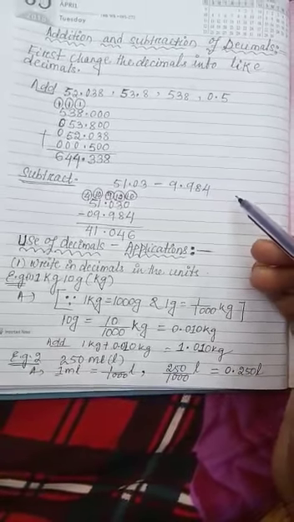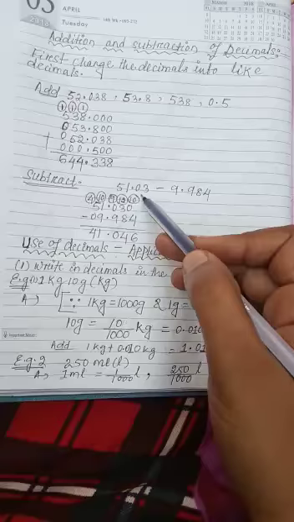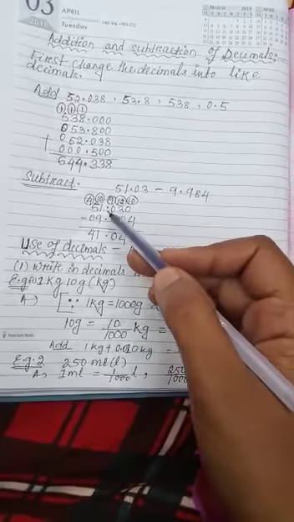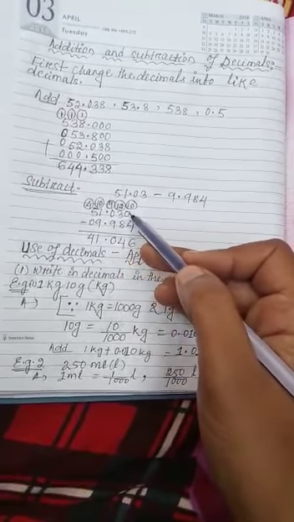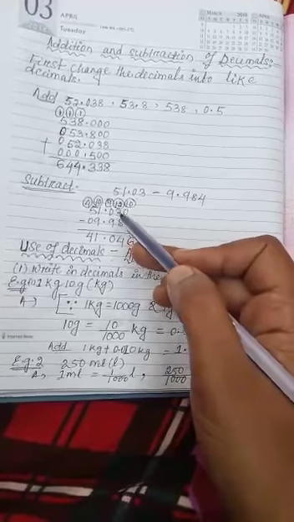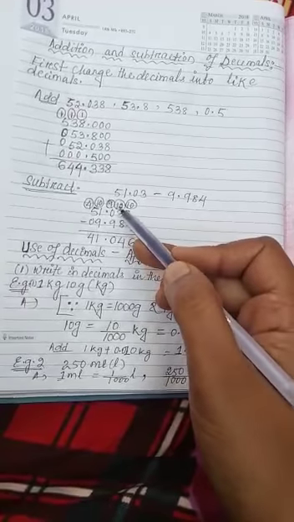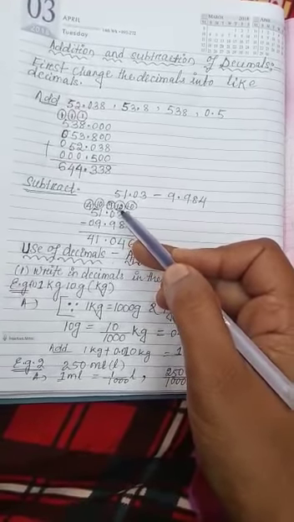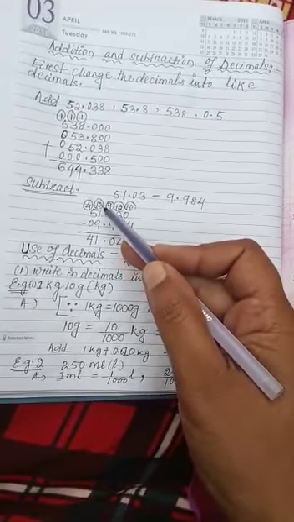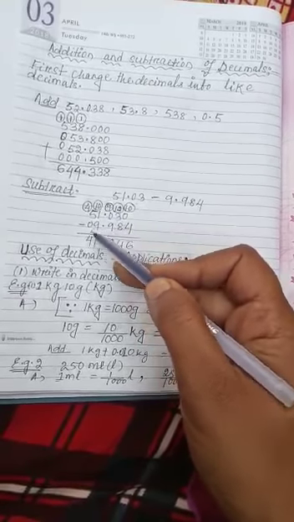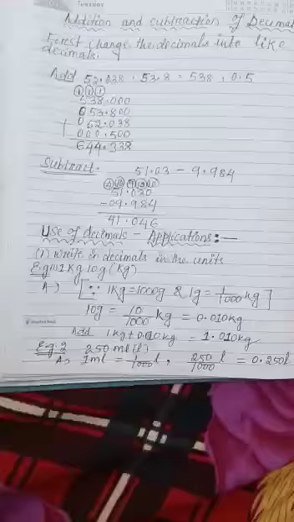51.03 and 9.984. Here there are 2 decimal places and here 3 decimal places. So first you have to convert into like decimals: 51.030 and 09.984. You cannot subtract 4 from 0, so you have to borrow from the nearby digit. So you borrow 1 to make 10, 10 minus 4 is 6, then here is 2, you have to borrow again. It becomes 12, 12 minus 8 is 4, and here 9, 9 minus 9 is 0, here again borrow 10, 10 minus 9 is 1, 4 minus 0 is 4.